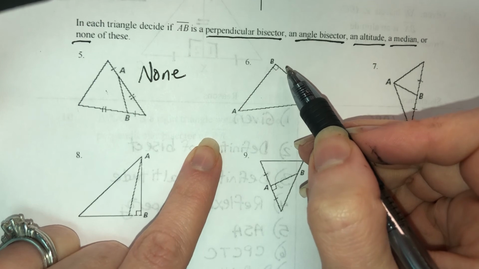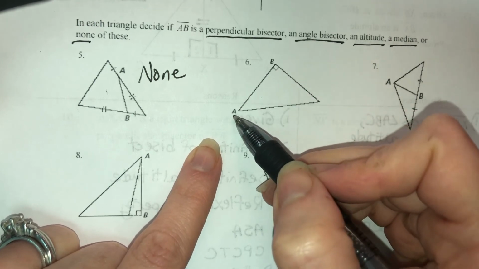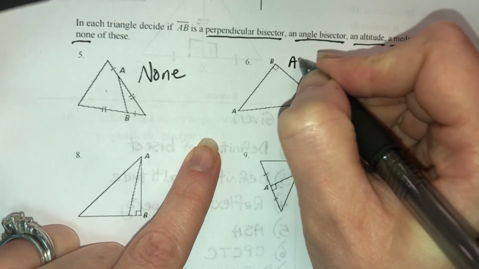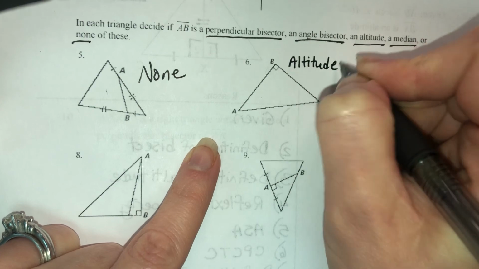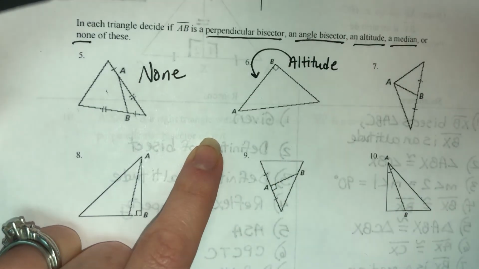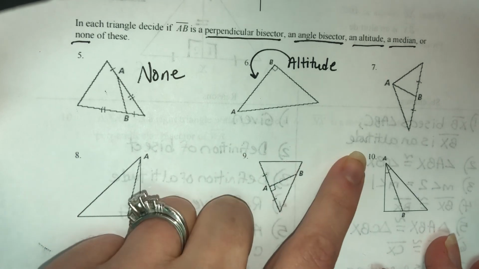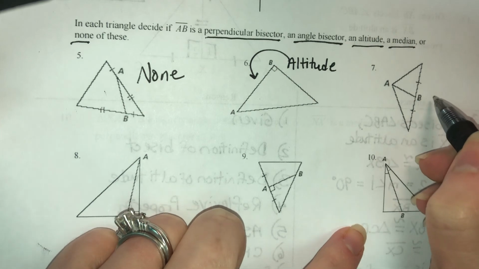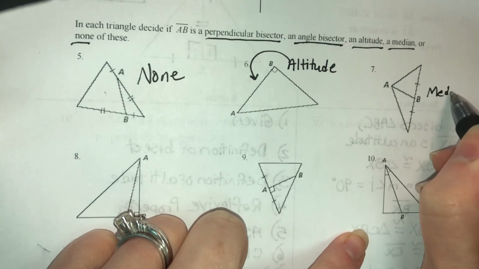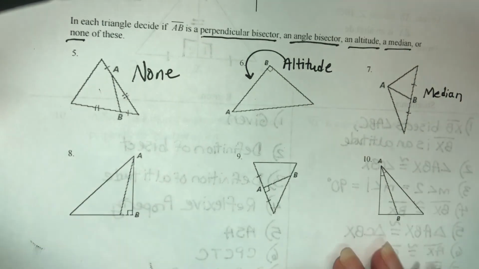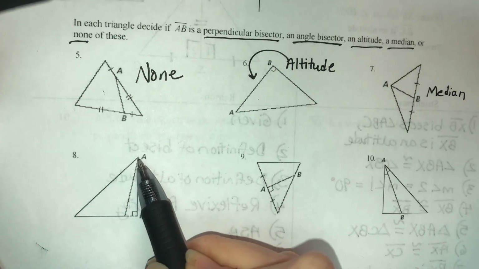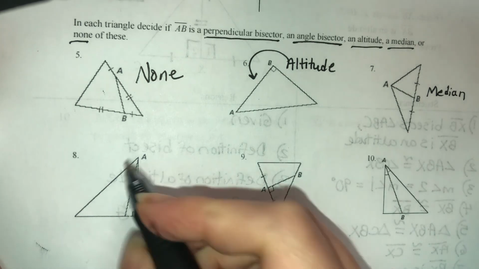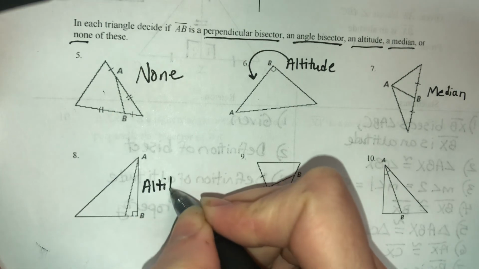But if you'll remember, we talked about how a segment from a vertex to the line containing the opposite side at a right angle is called an altitude. Sometimes the altitude is a side of a triangle on a right triangle. Now, number 7, the vertex is connected to the midpoint of the opposite side. That's called a median. All right, number 8, vertex connected to the line containing the opposite side at a 90-degree angle. That's an altitude.